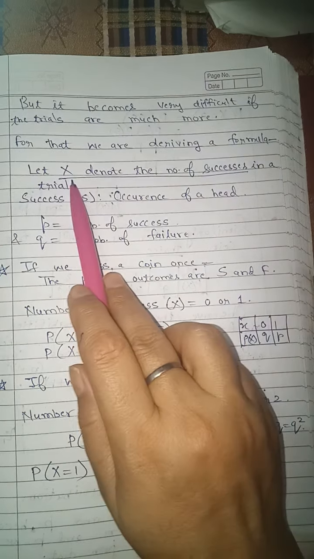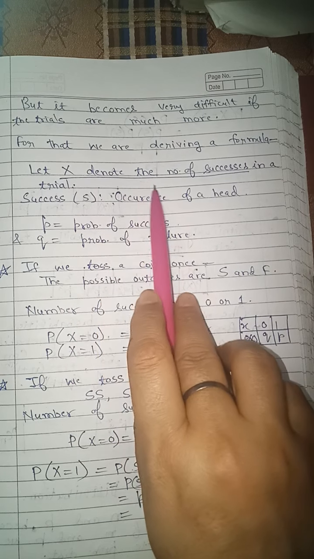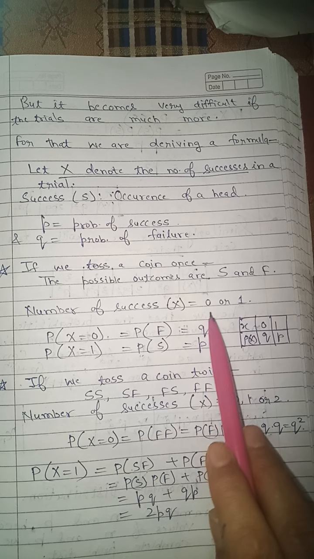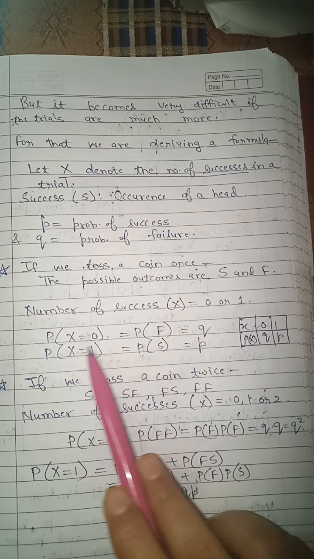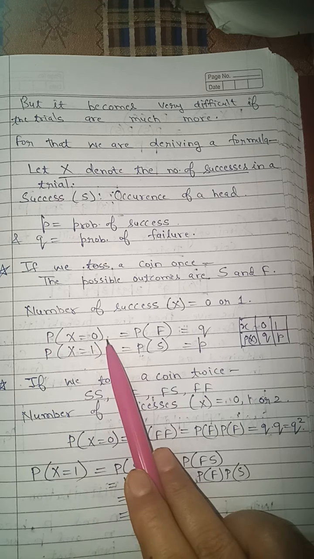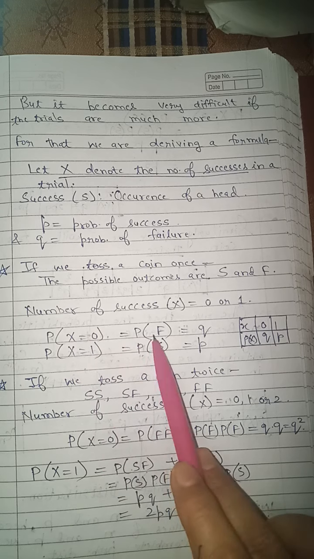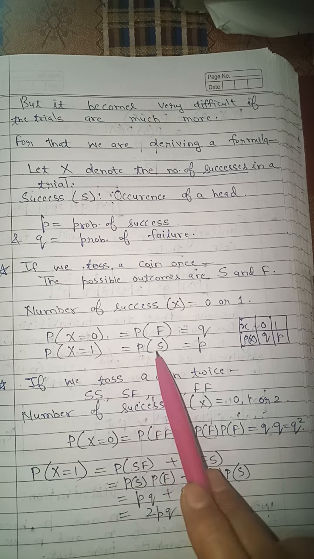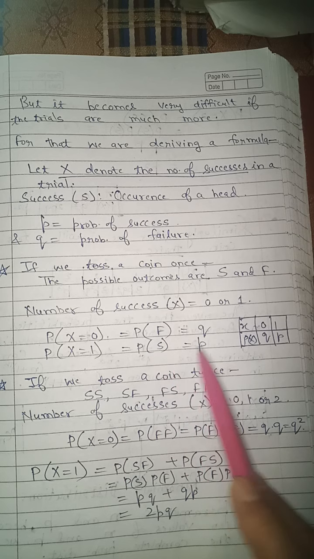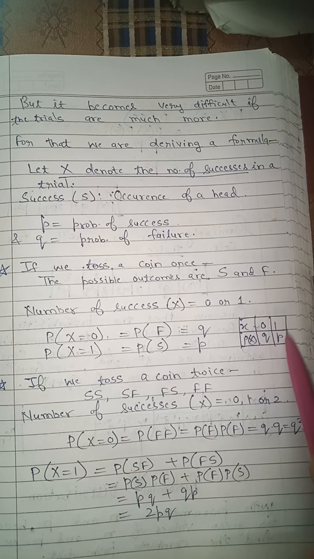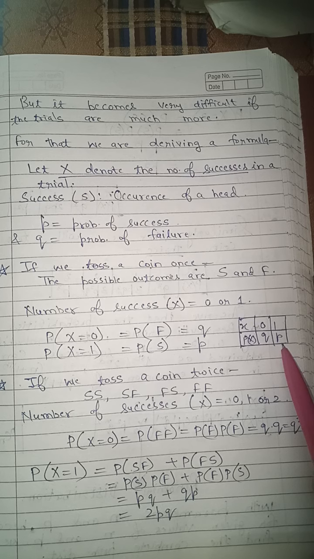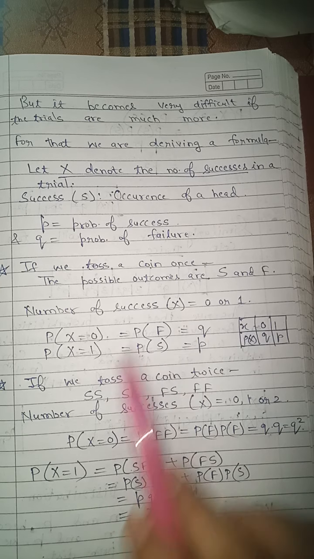Because that is the rule I had considered over here: we are denoting the number of successes in a trial. So the number of successes will be either 0 or 1. So probability of X equal to 0, means when a failure is there, it is q. And when X is equal to 1, means probability of success, we denote it by p. In the distribution table, for X equal to 0, the value is q, and for X equal to 1, the value is p. This is for the one coin.